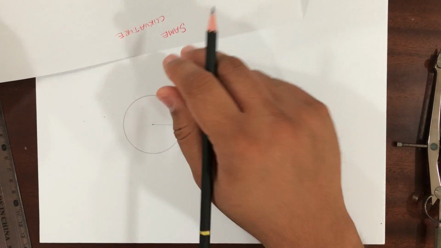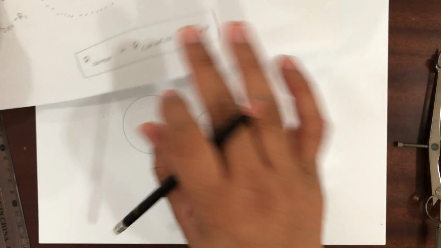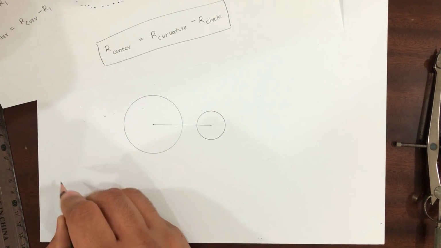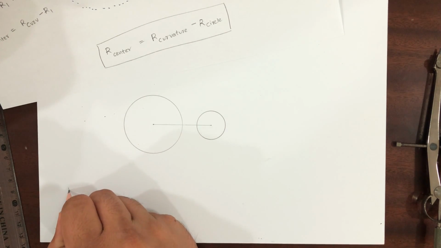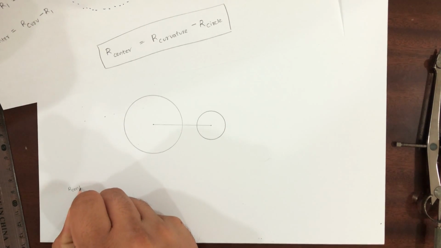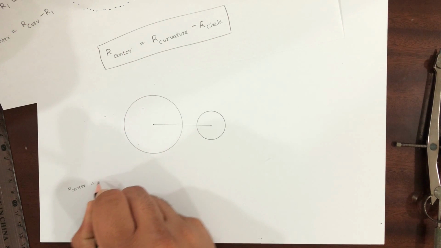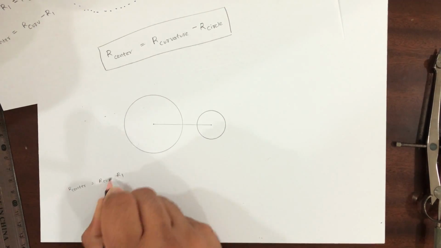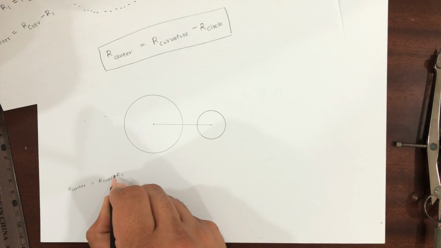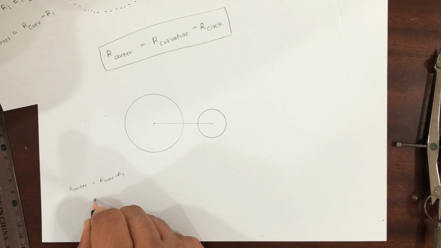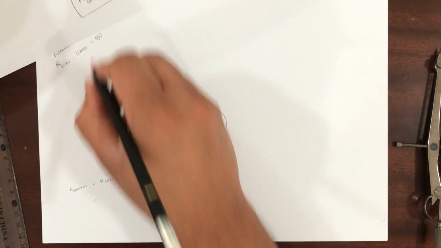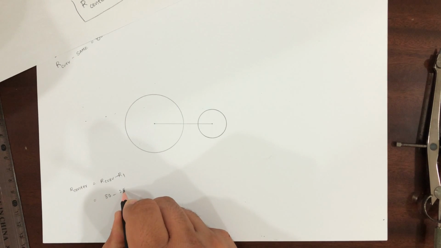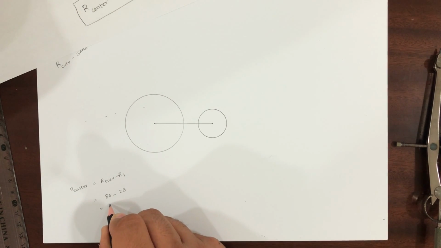Let's write the formulas first. For the left side, R center equals R curvature minus R1. R curvature is given as 80, minus R1 which is 25. So the result will be 55.